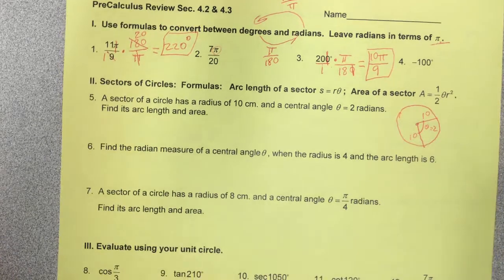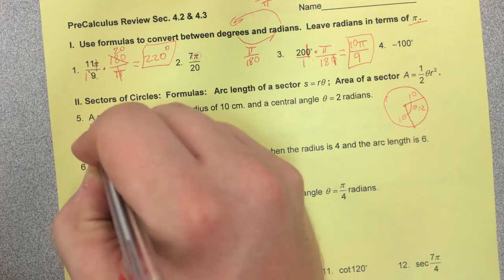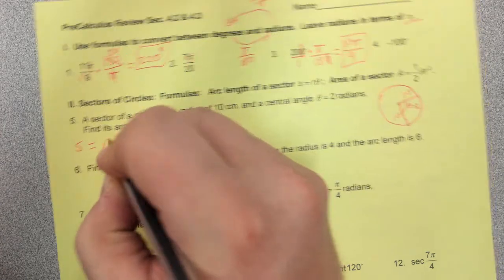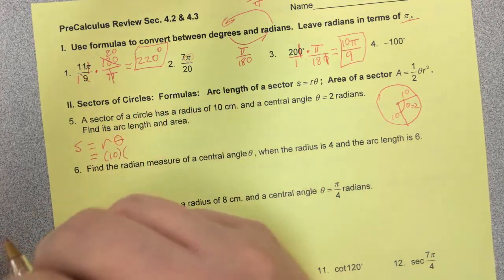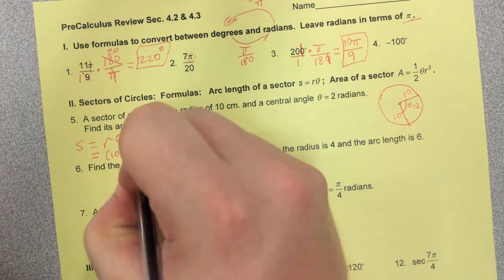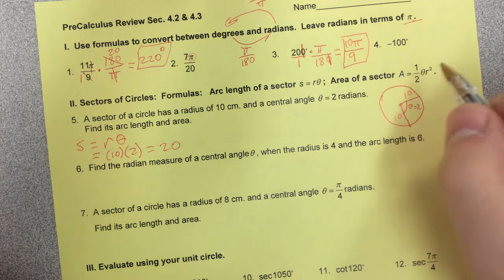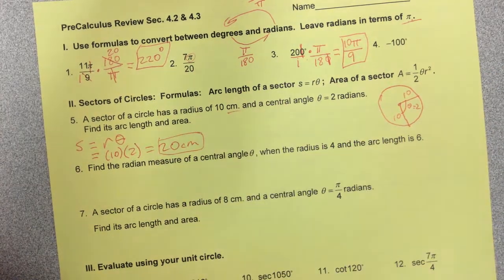So we're just going to use our formula. So this sector, its arc length is r theta. So our radius is 10, and then our theta is 2. So we'll have 20. Don't forget your units. This was in centimeters, so that's 20 centimeters. So that's the arc length.